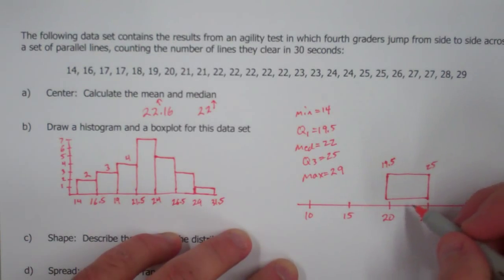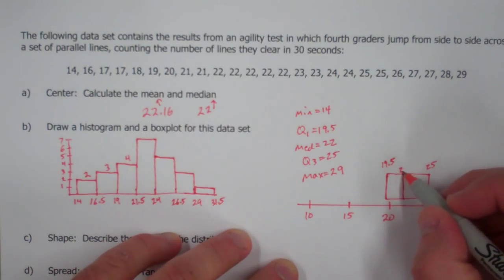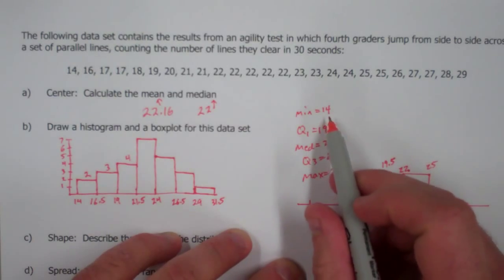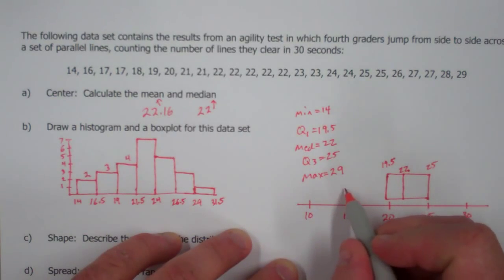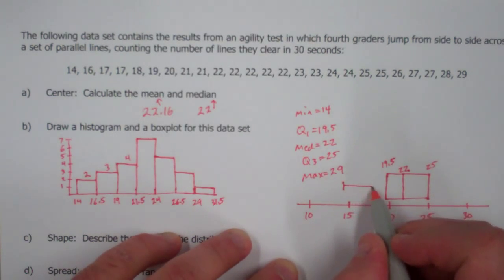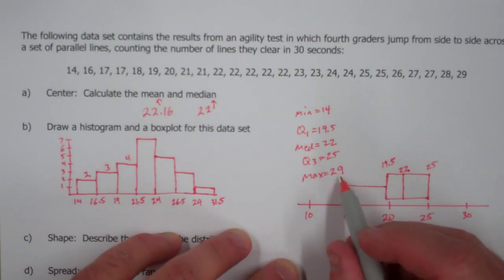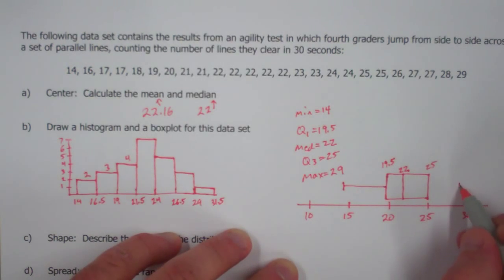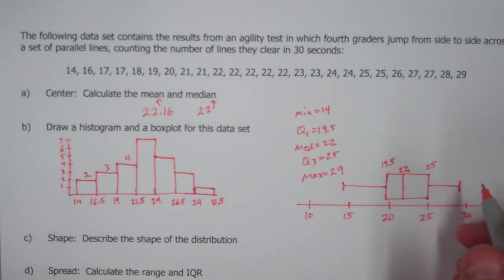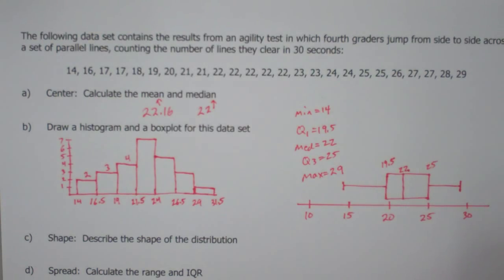The median is 22. The left whisker has an end, or a minimum, at 14. And the right whisker has an end, or a maximum, at 29. There's your box and whisker plot. You can also do this in the calculator.